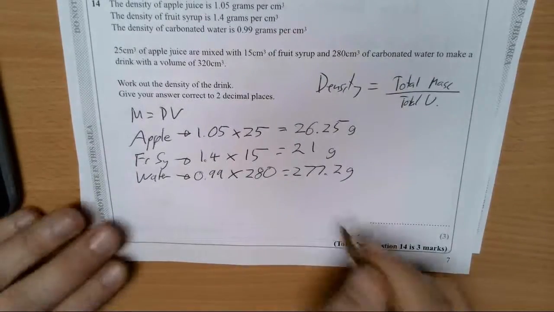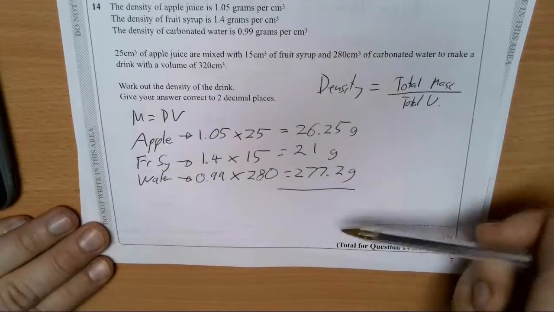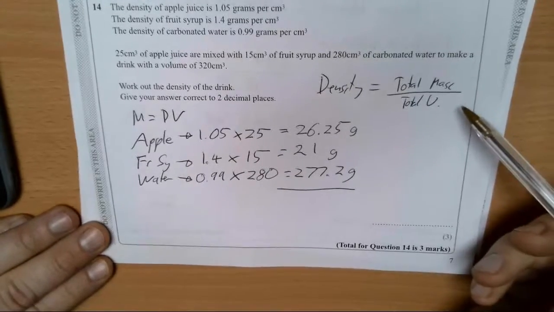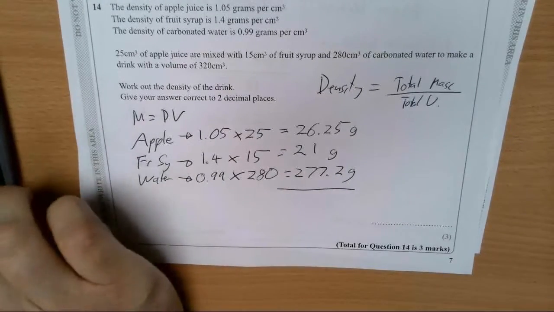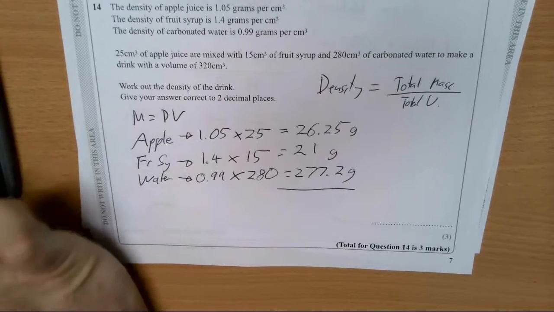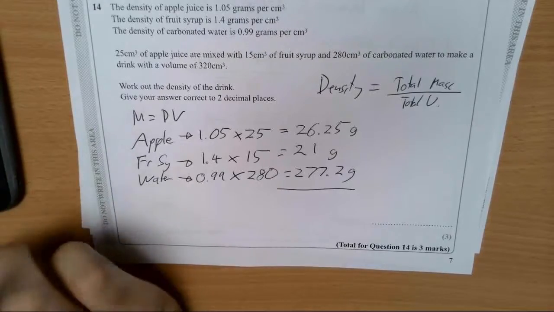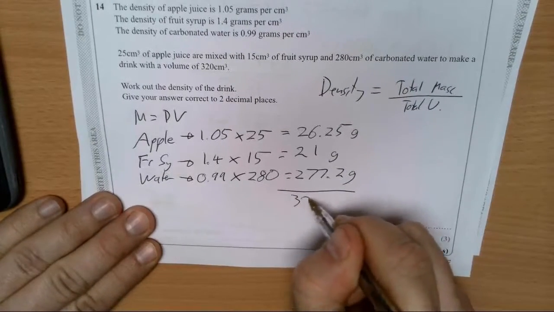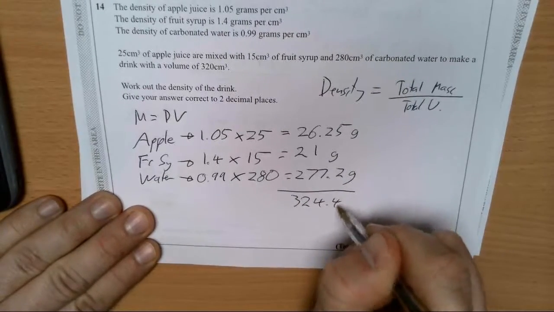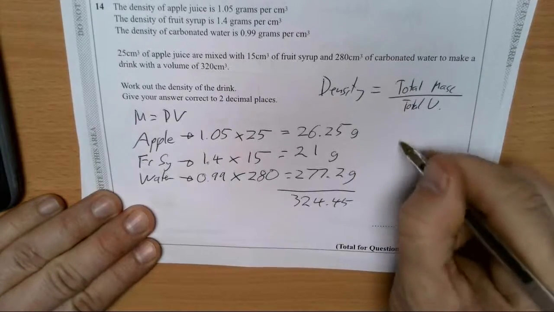So if I add all those up, we get our total mass altogether. I'm going to add 277.2 plus 21 plus 26.25, which is equal to 324.45. That's my total mass.